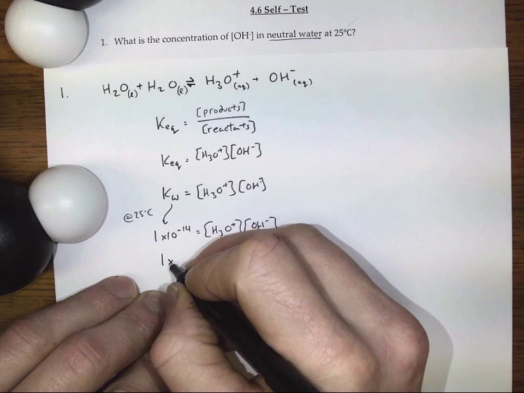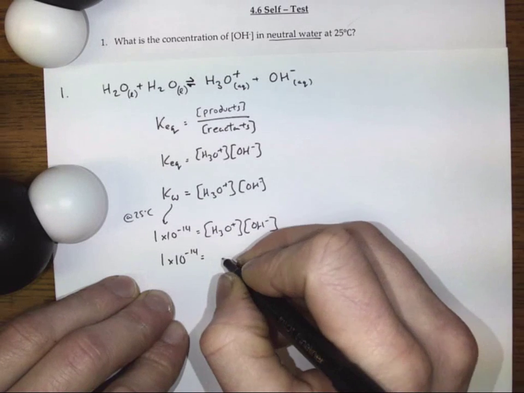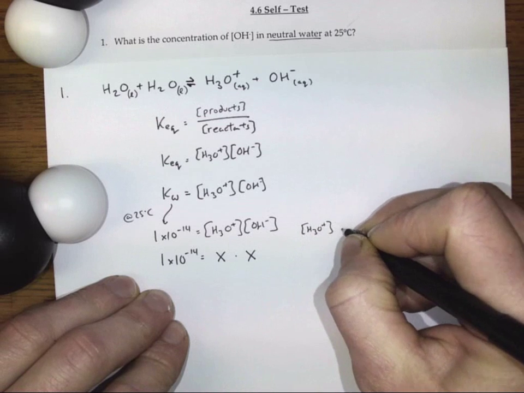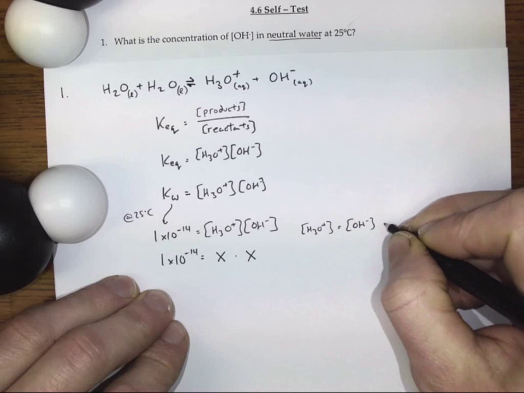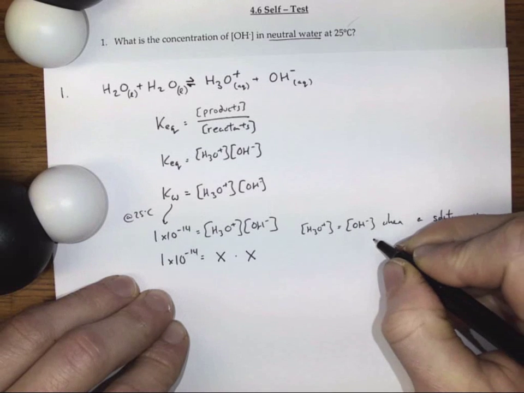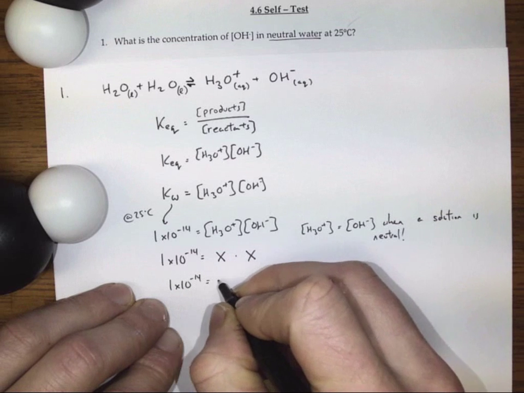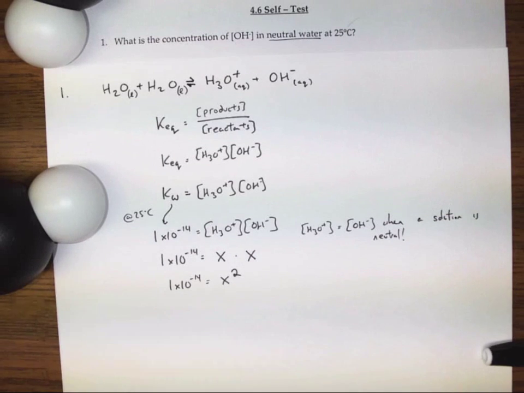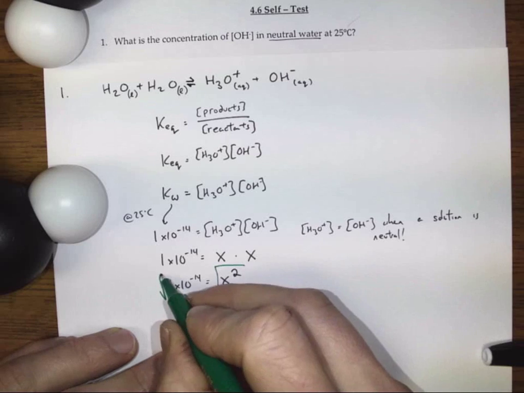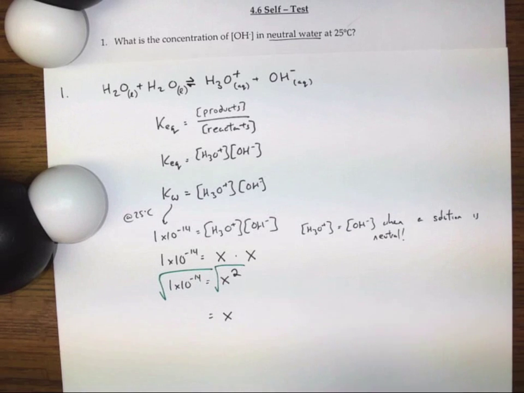So I can sum that up by saying that maybe I don't know the concentration of hydroxide or hydronium, but I can label them x. So I know the concentration of hydroxide is equal to the concentration of hydronium when a solution is neutral. So I can say then that I have 1 times 10 to the negative 14, and that's equal to x squared. Now, if I actually want to find out what x is, I can square root, undo squaring. That's going to give me my x value, which is the square root of 10 to the negative 14.